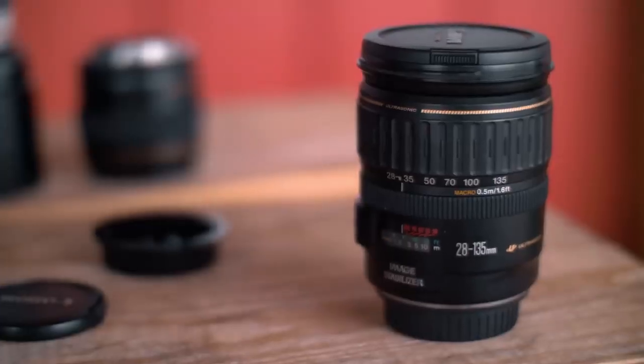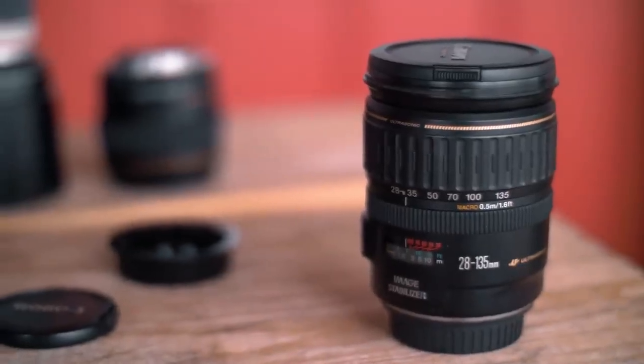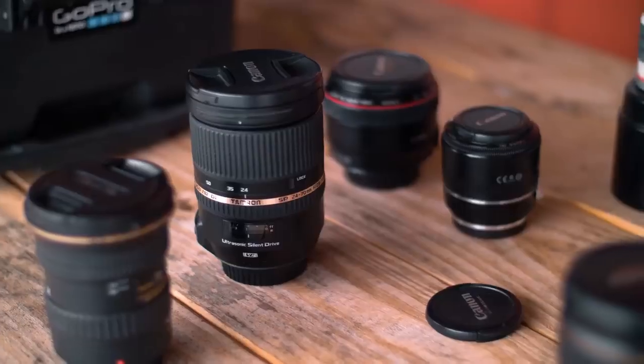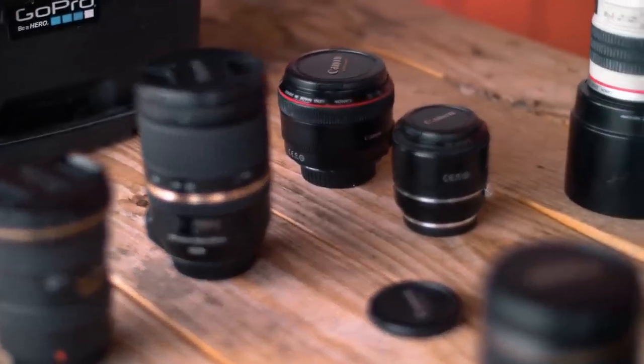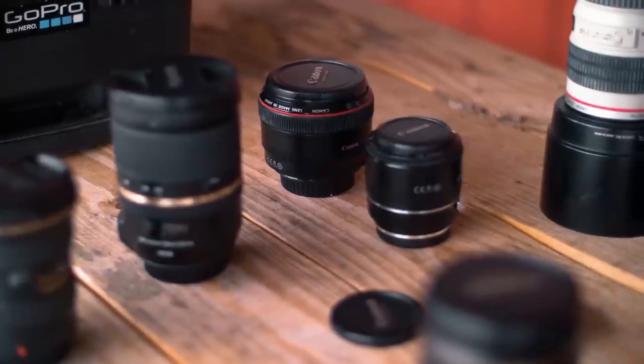So read all of the numbers on your lens, pay close attention. If the lens is cheaper, find out why. It's better to spend a little bit of extra money rather than spend less and regret it. Now that you know what the numbers on all these lenses mean, how do we actually use that information to aid in telling our story?